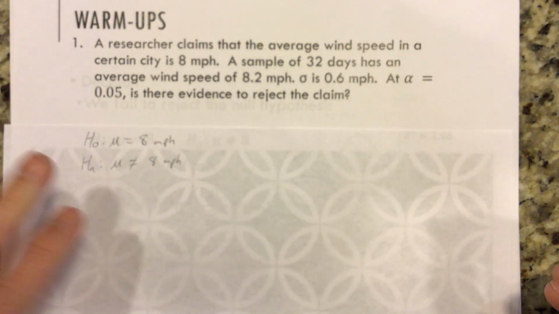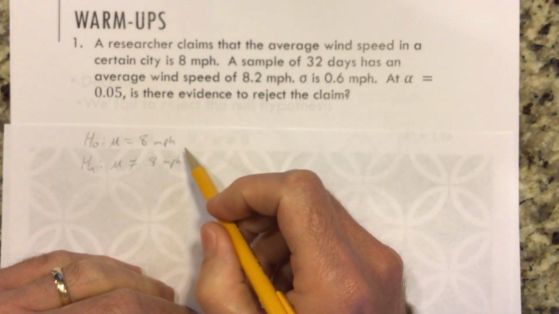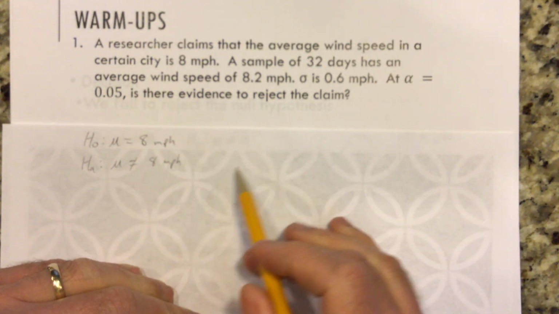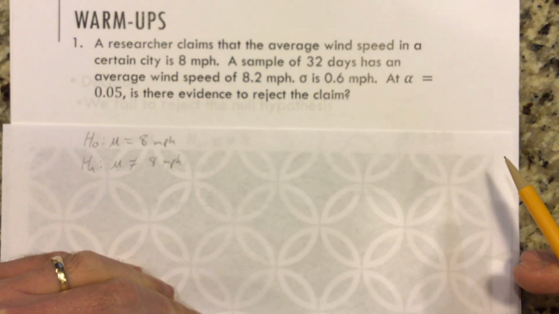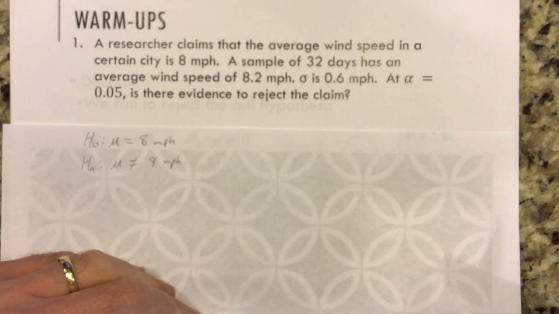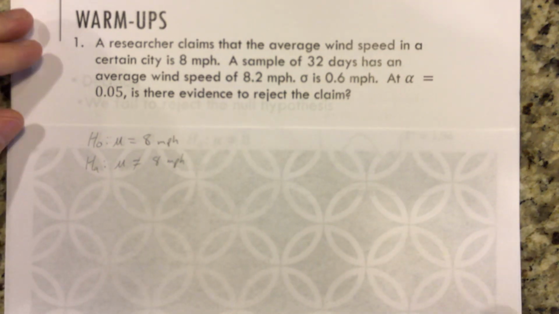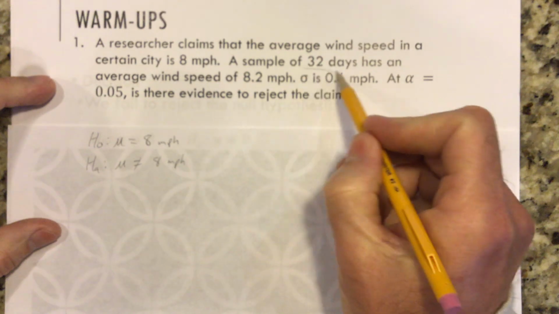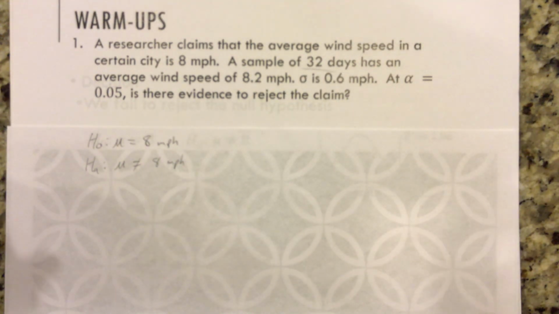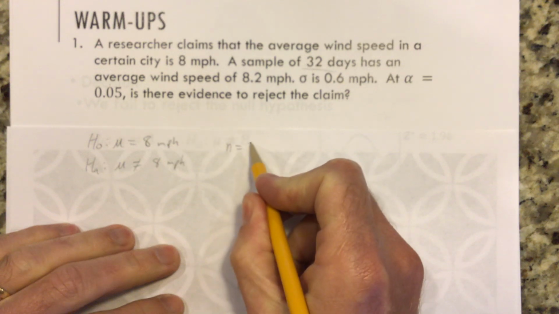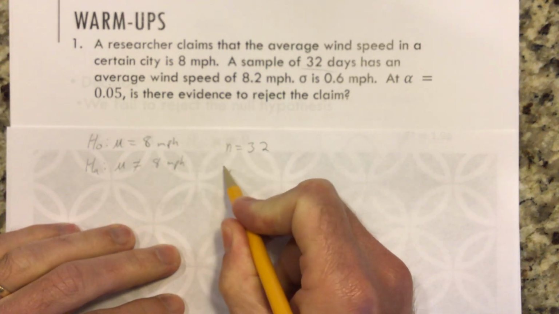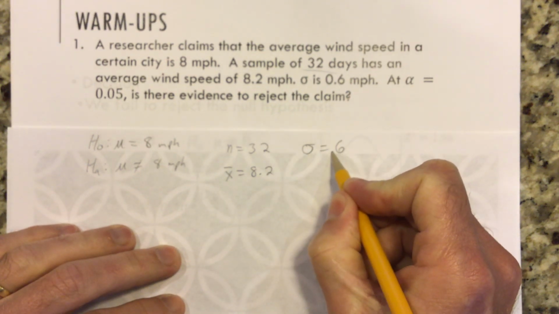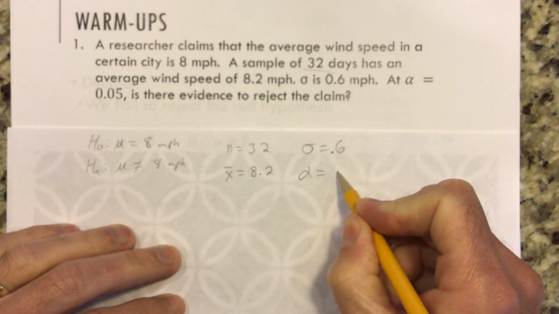Okay, also make sure you could write this in words, right? Null hypothesis, the average wind speed in a city is 8 miles per hour. Alternative, the average wind speed in the city is not 8 miles per hour. You will be asked to write it in words, so make sure you could do that. Okay, now we have the information we need. With 32 days, let's go through our checks. Sorry, 0.6. Oh, and alpha, 0.05.